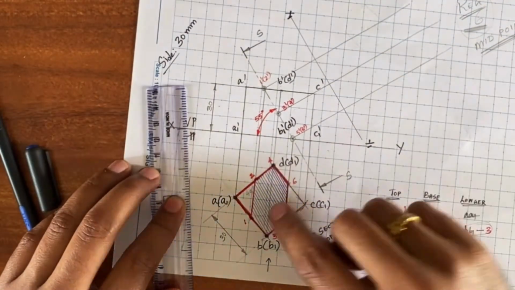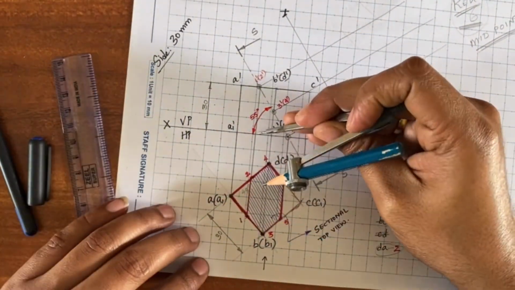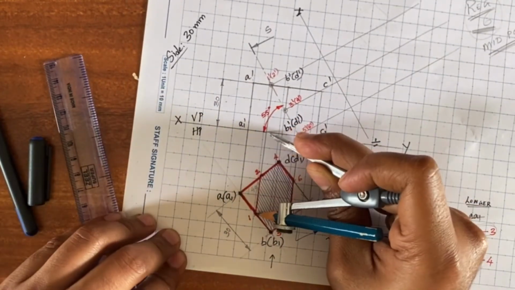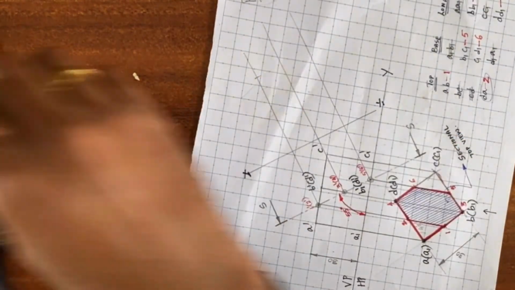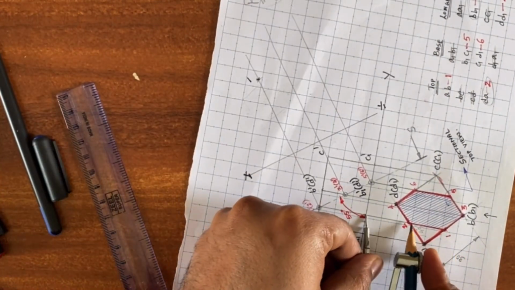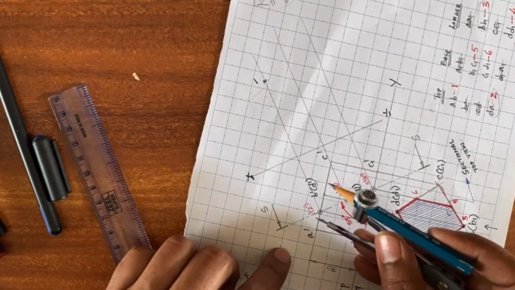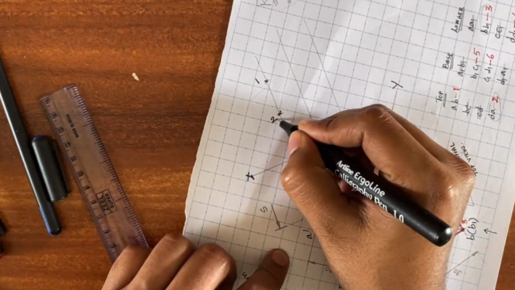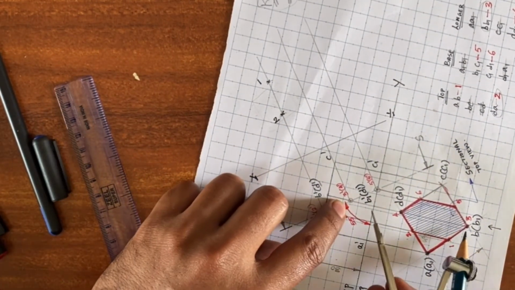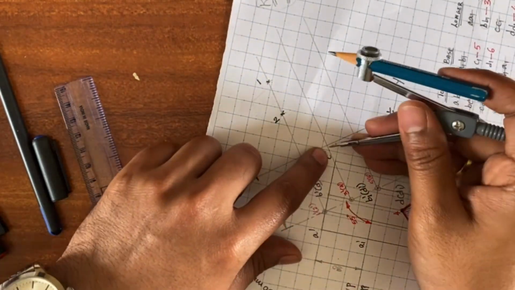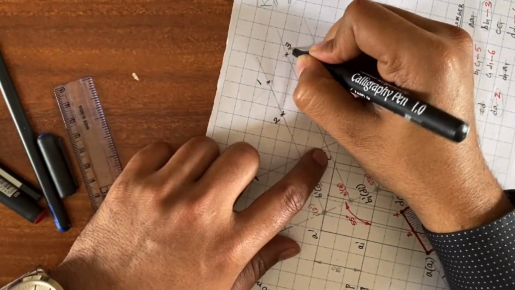Now with this, we can generate the true shape by measuring each cut point from the xy line to the top view, that is xy line to 1. Cut the arc on from x1, y1, and there you will get the point 1 in the true shape. Repeat the same for the remaining points. Measure it from the xy line and cut the arc from the x1, y1 line on that respective vertical line drawn from that cut point.